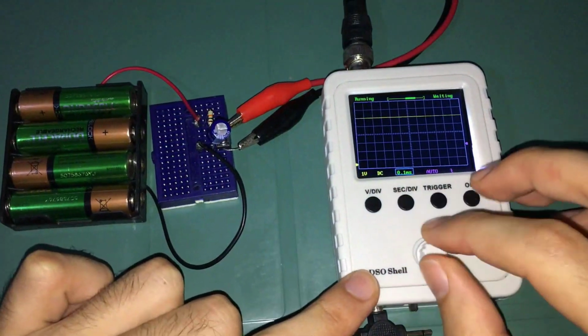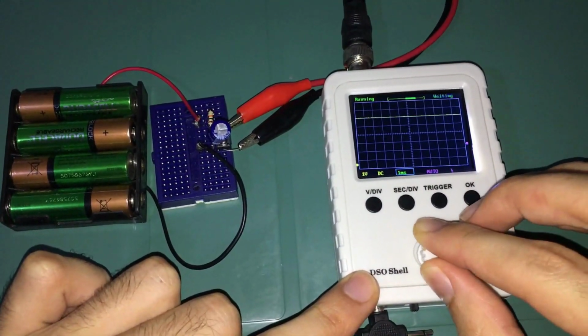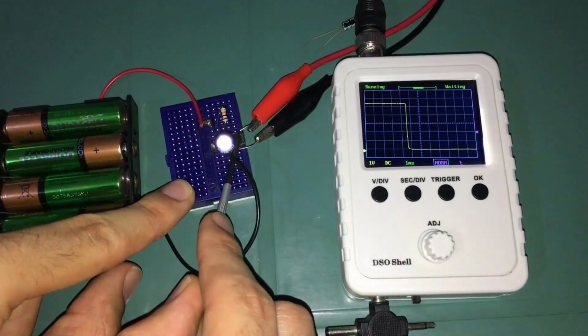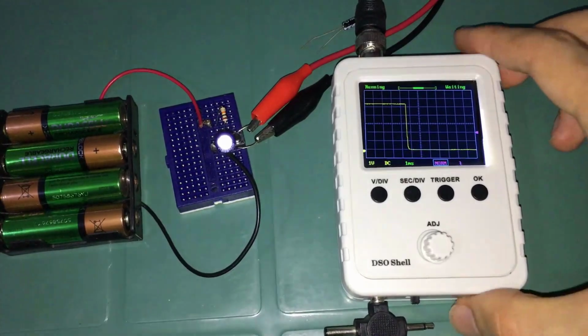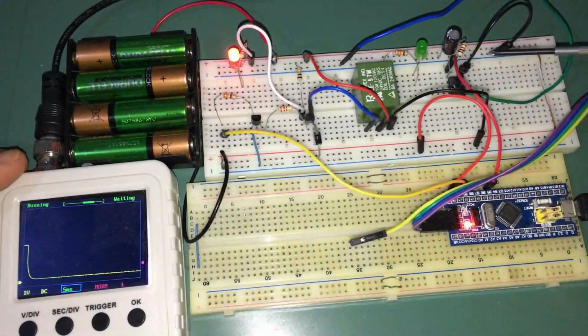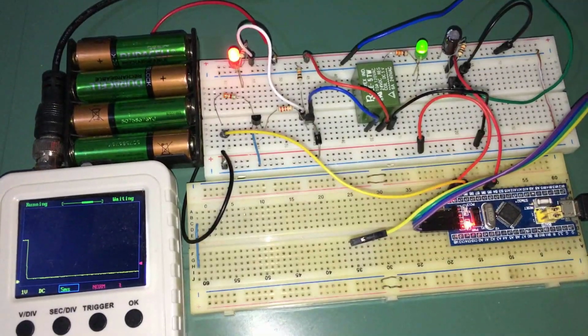Now, let's connect the capacitor parallel to the push button and observe the oscilloscope screen. As we have seen, now the circuit output is stable, so it can be connected to a microcontroller GPIO pin. This method is called switch debouncing.